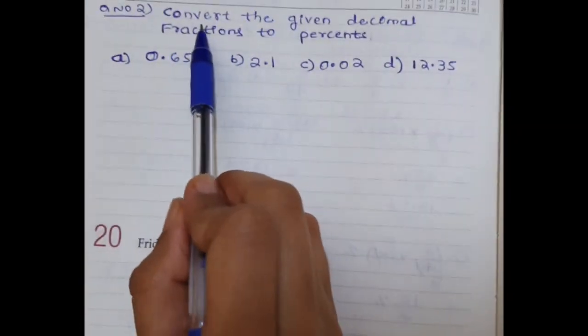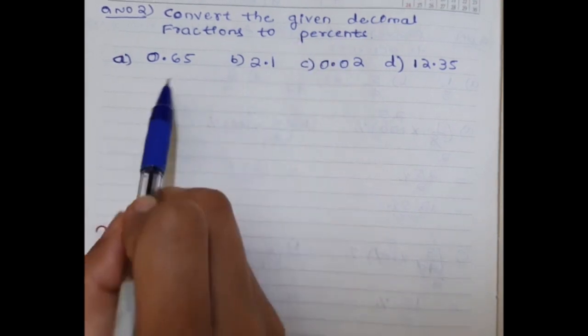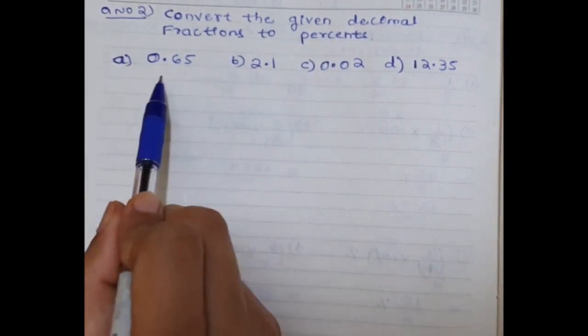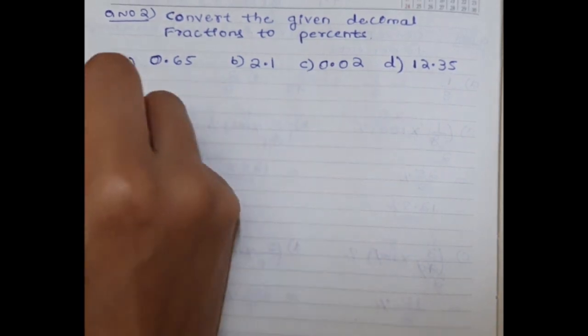Question number 2. Convert the given decimal fractions to percents. These are all in the form of decimals. We have to convert these decimals into percentage. How to convert? Let us see.